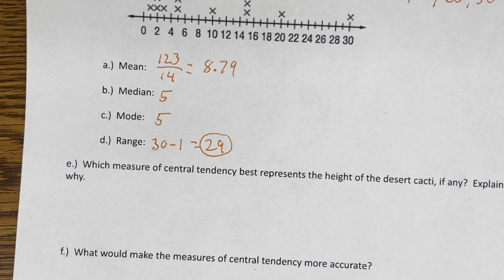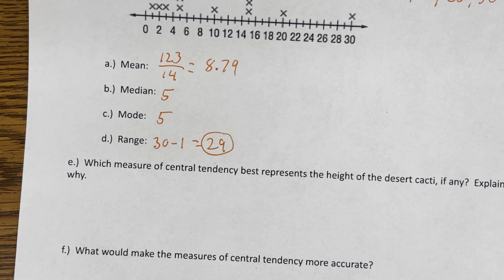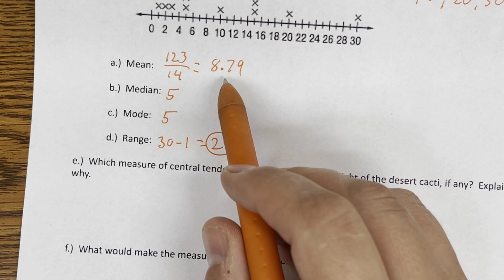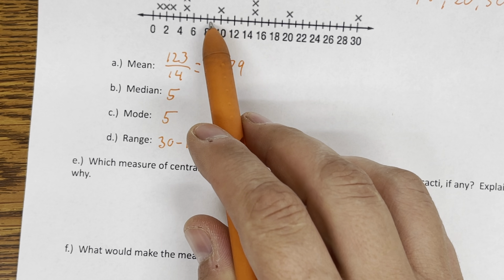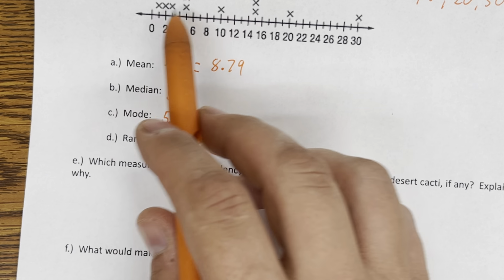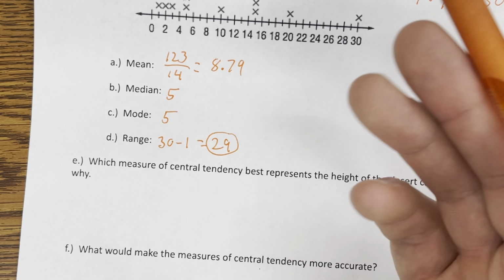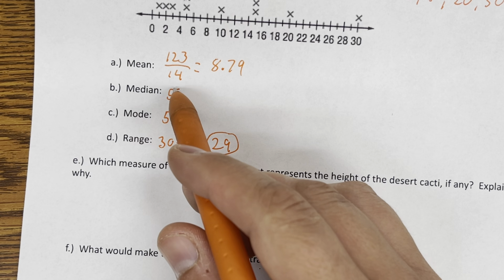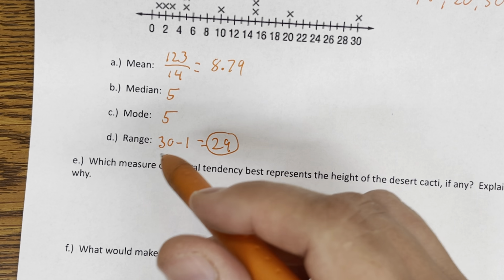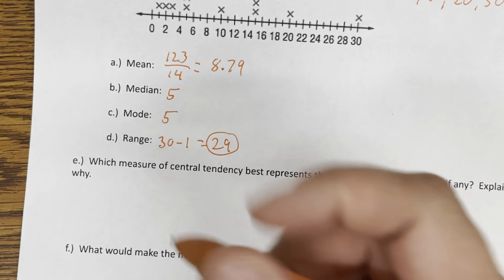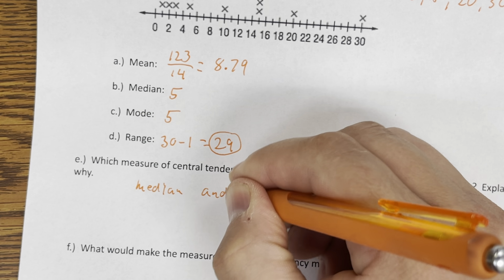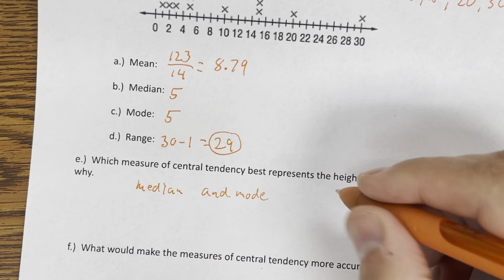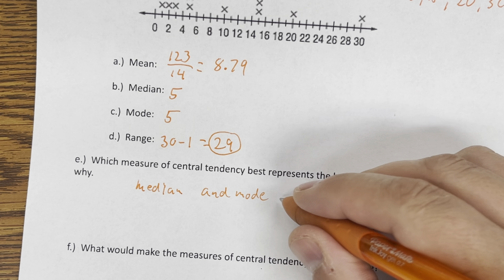Well, I don't know. Let's take a look here. My mean's 8.79. When I take a look here, that's all the way up here. To me, the majority of our cacti are in between 1 and 5, so that's really not a very good one. The median is 5. The mode is 5, so I would say the median and the mode are probably the best. Because most of the data is close to these values.